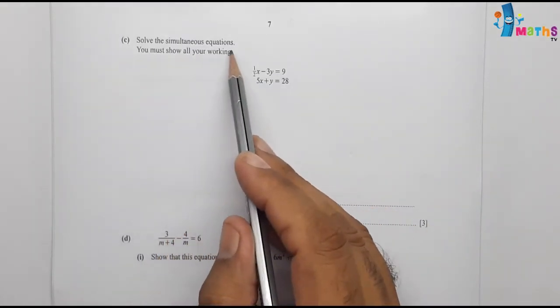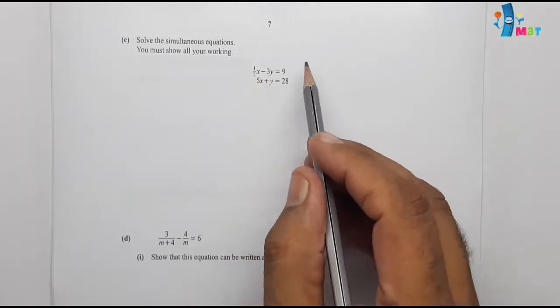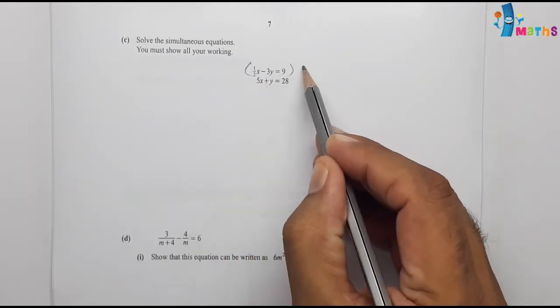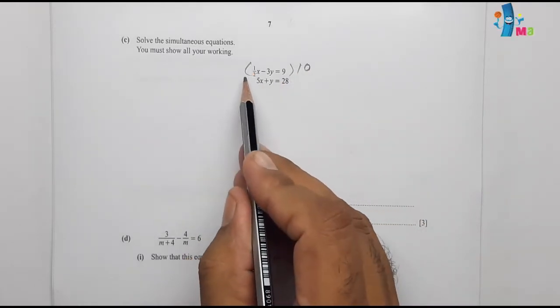C part, solve the simultaneous equation. You must show all your working. So these two equations are given. First equation I will multiply by 10 so that we can get 5 over here.